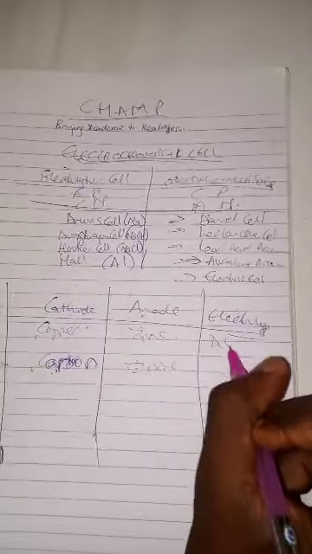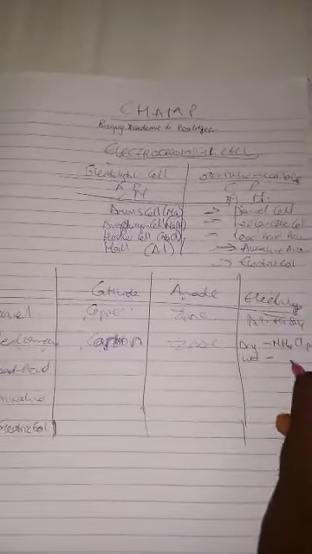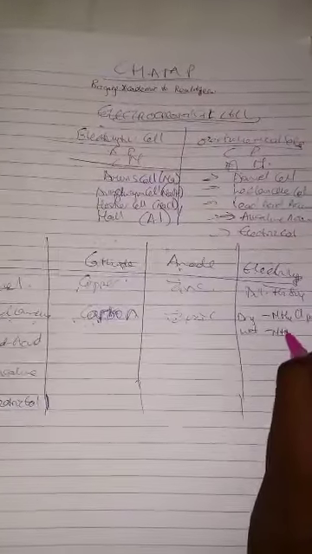What's the electrolyte of the Daniell cell? Dilute H2SO4. Now the Leclanche cell can be in two forms. We have the dry form and we have the wet form. For the dry form, we have ammonium chloride paste. It will be in the form of a paste. Then the wet form will be ammonium chloride solution. Please mark the difference between the dry and wet forms of the Leclanche cell.